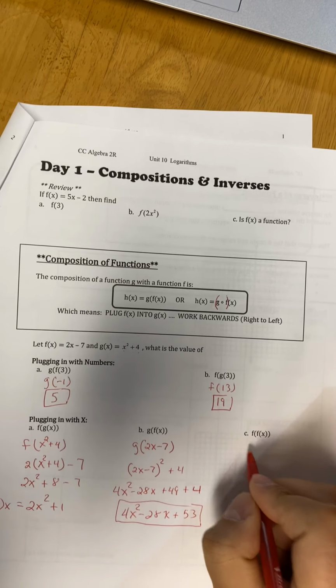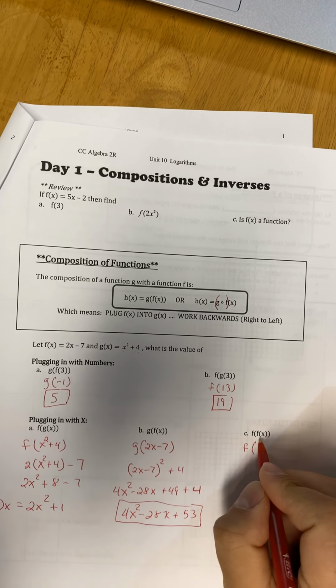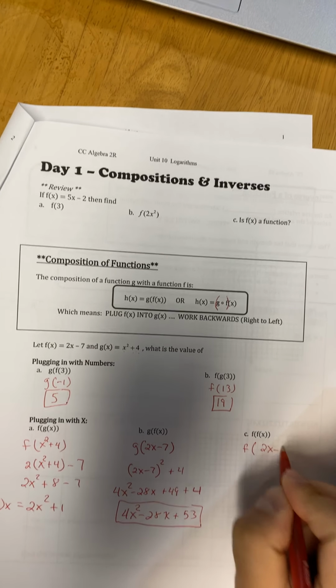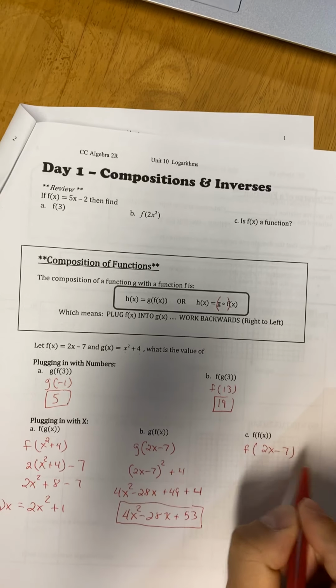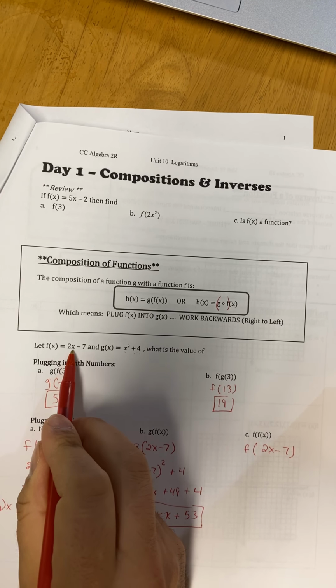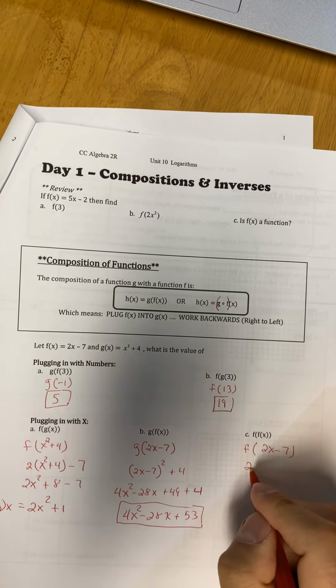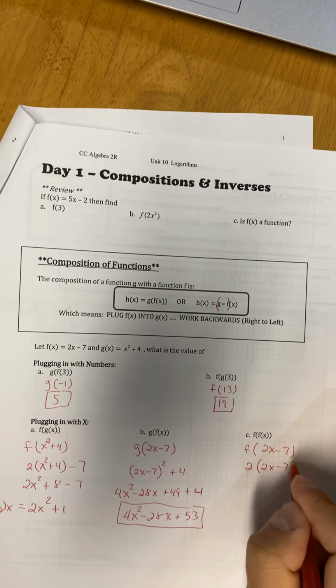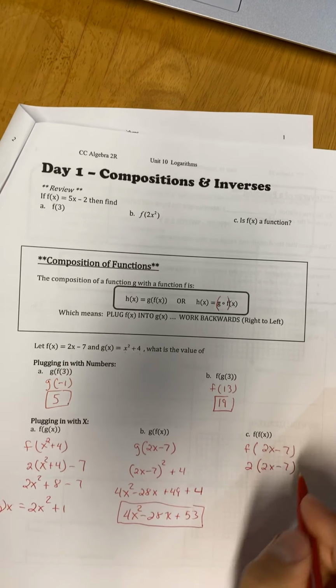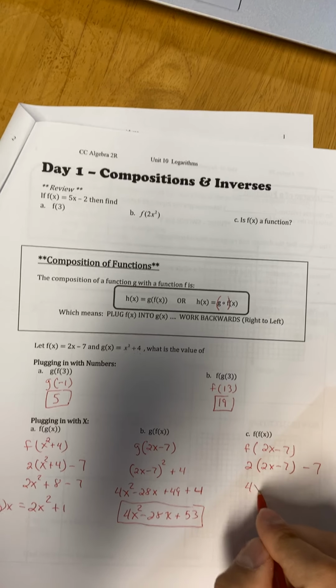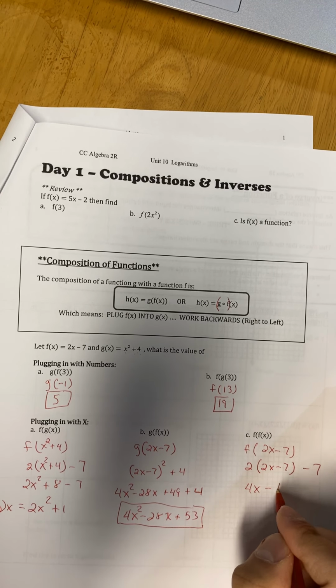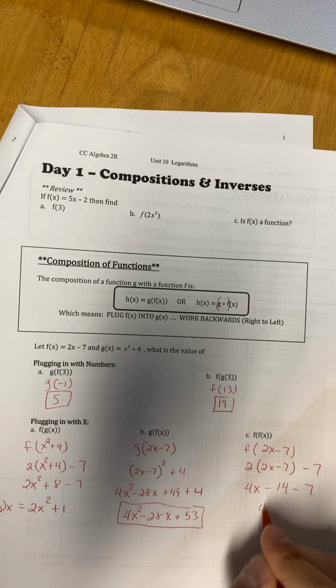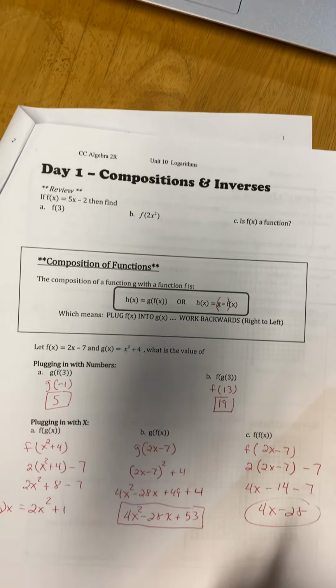And I'm going to plug f into itself. So f of x is 2x minus 7. It's always going into the input value. So 2 times (2x minus 7), minus 7. So 4x minus 14 minus 7, so 4x minus 28.